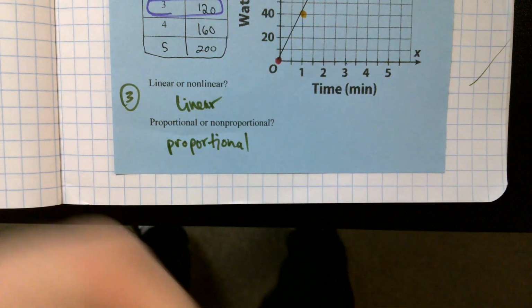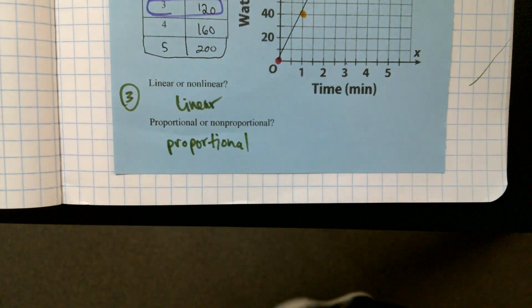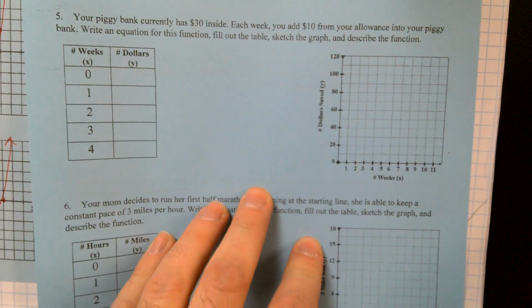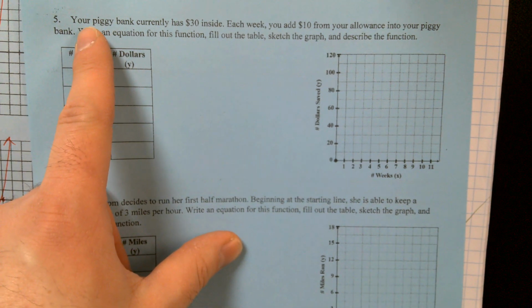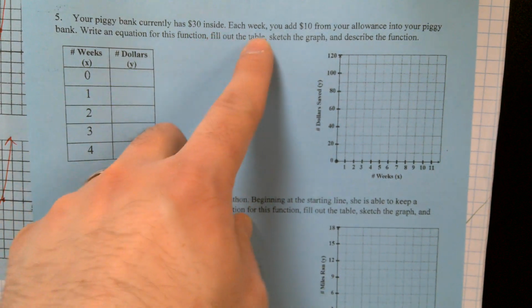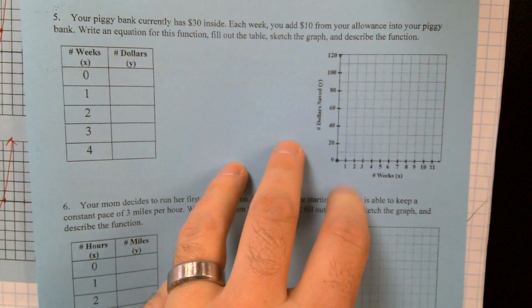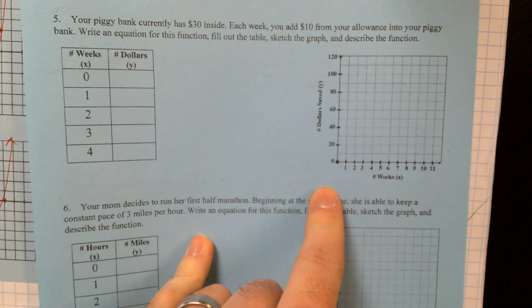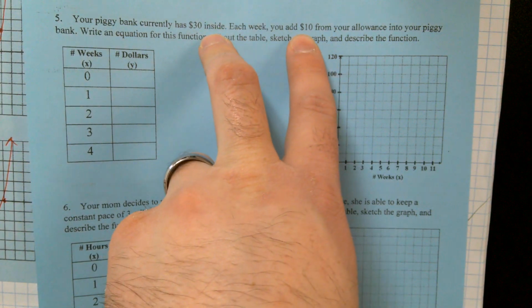Alrighty. Now on the back side of worksheet 60, oops, where is it? Here it is. On the back side of worksheet 60, we're going to get practice with those types of problems. Alright? But look at number 5. What's the first sentence in number 5 say? Your piggy bank currently has how much inside? $30. Each week you add $10 from your allowance into your piggy bank. You guys see already what the difference is between that one and the one in our notes? What's the difference? Well, how many numbers do I have here? I got 2 numbers. That's weird.